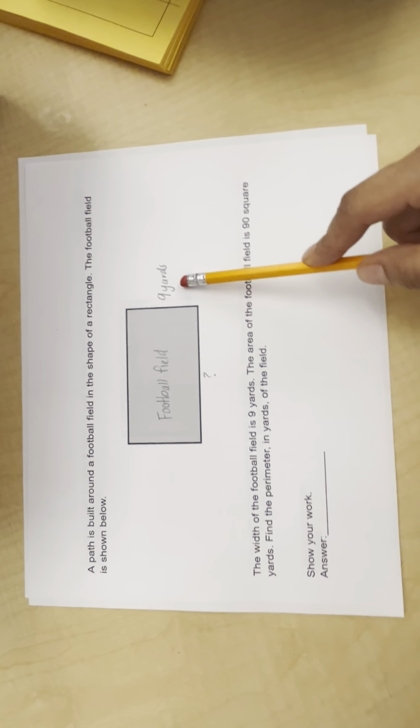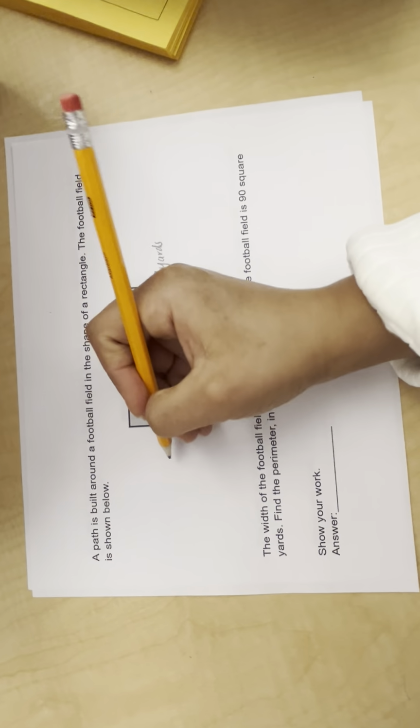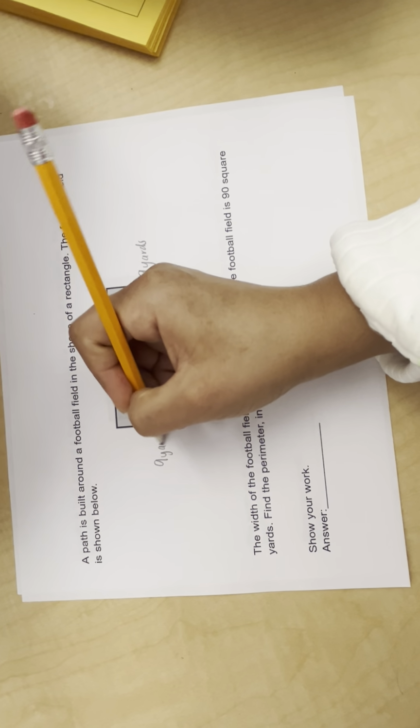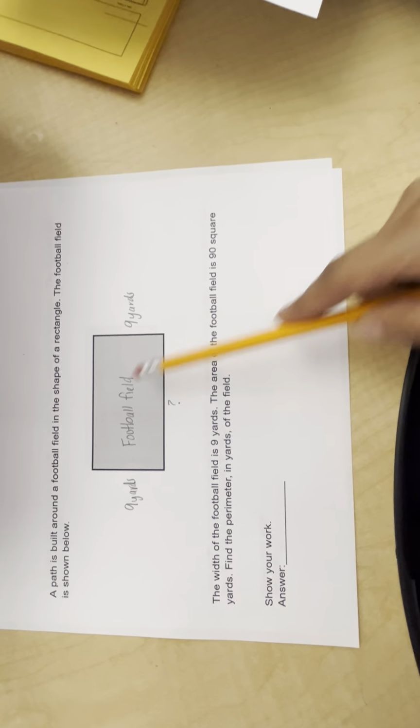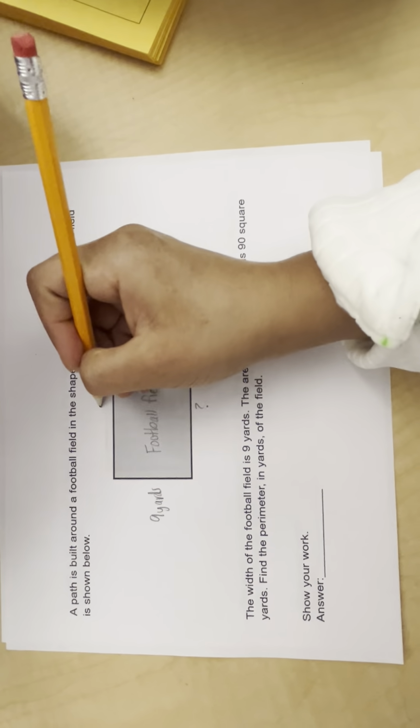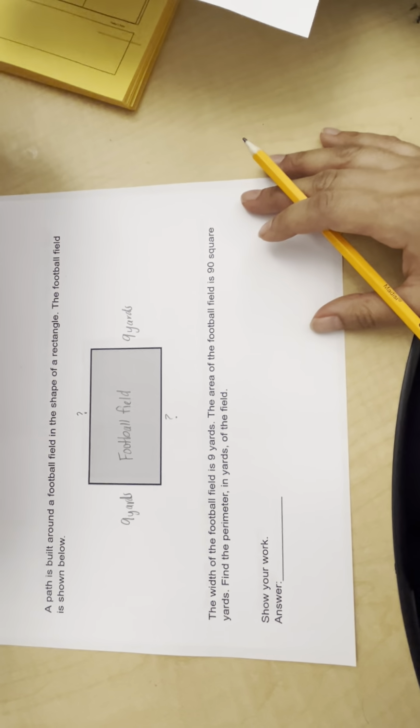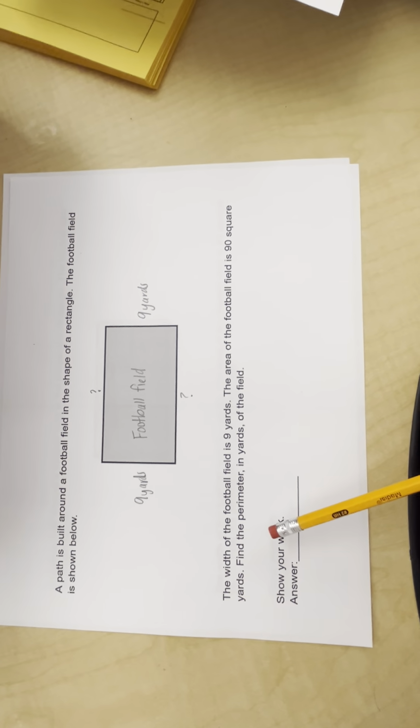Because this is a rectangle, we've learned that the sides opposite, across, parallel from each other, are going to be equal. So if this side is 9 yards, that means that this side across is also 9 yards. We don't know this yet, but we do know that this length and this length are going to be equal as well. So let's go back to the problem.